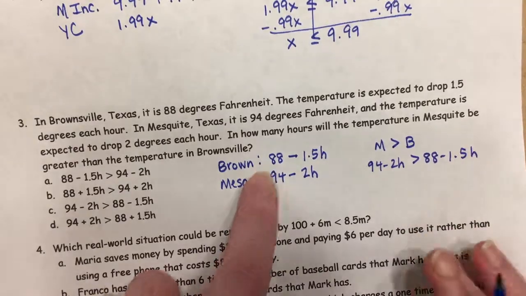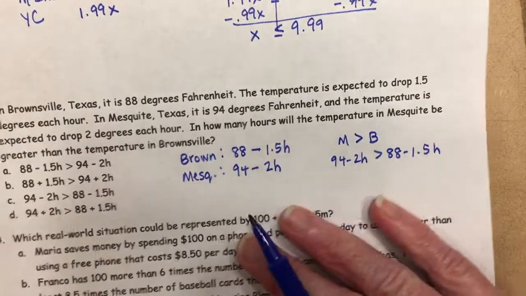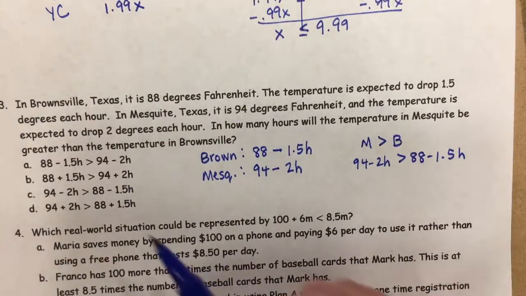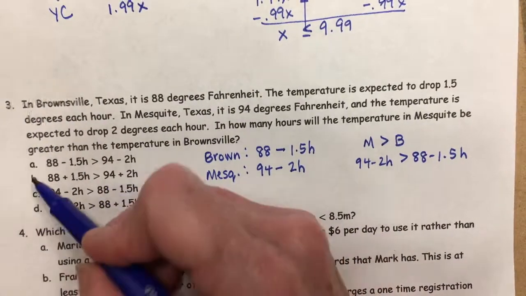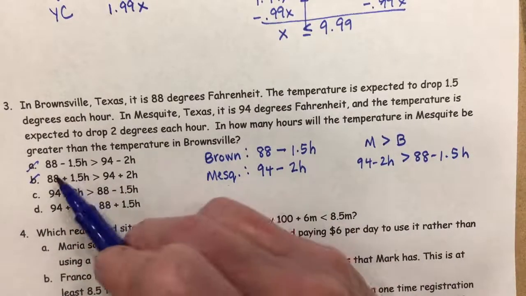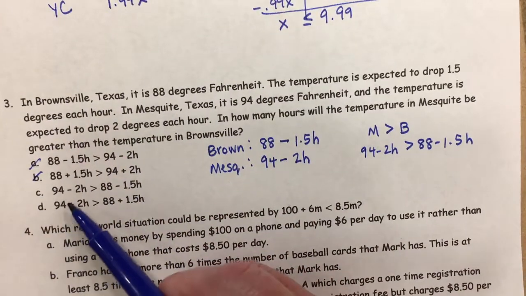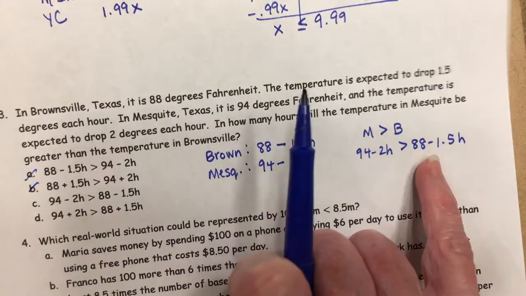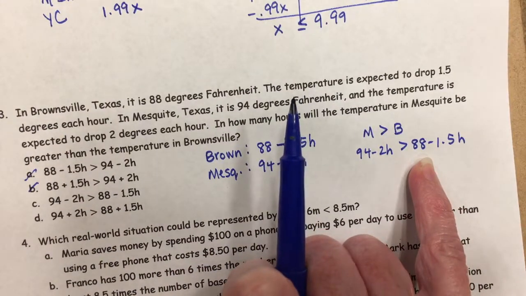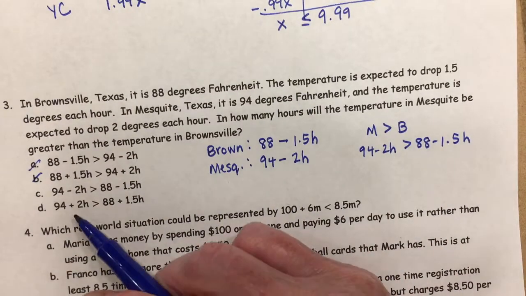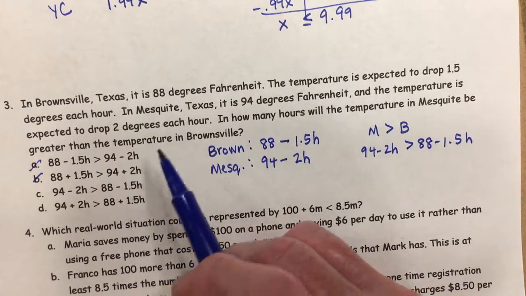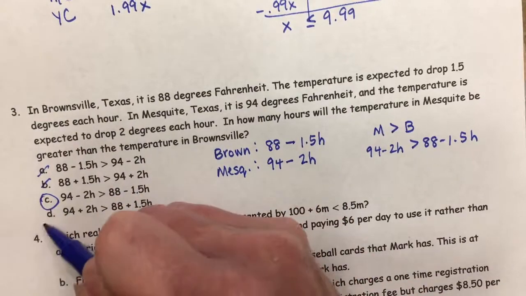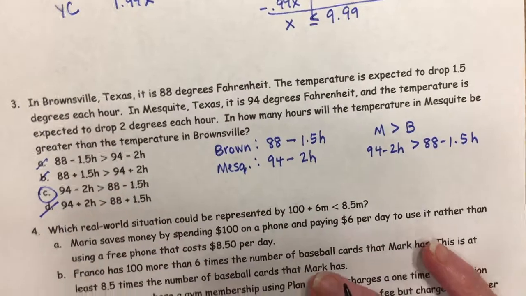All right, so I don't actually have to solve this one. I just have to figure out which of these equations matches what I have over here. So I can tell right away it's not going to be A or B because these are reversed. Okay, this one starts off as 94 minus 2H, which is what I have here. And it also has 88 minus 1.5H. Okay, D is similar, but it has adding instead of subtracting. And I know that dropping the temperature is making it go down. So that would be subtraction, not addition.